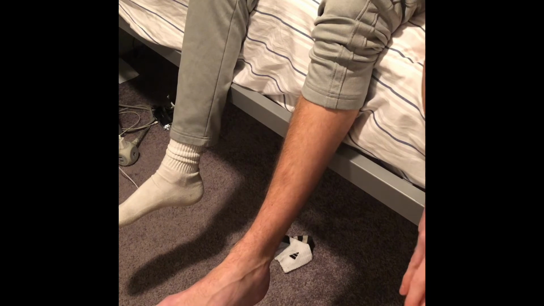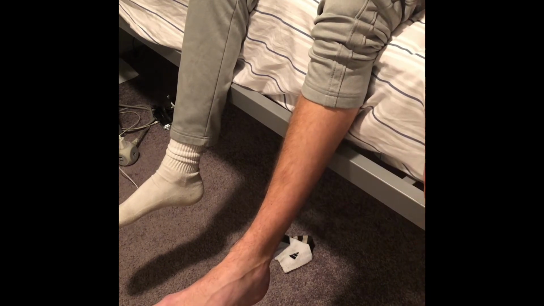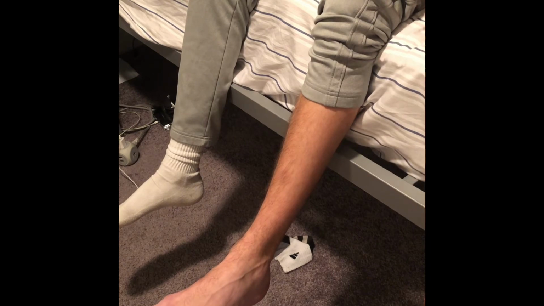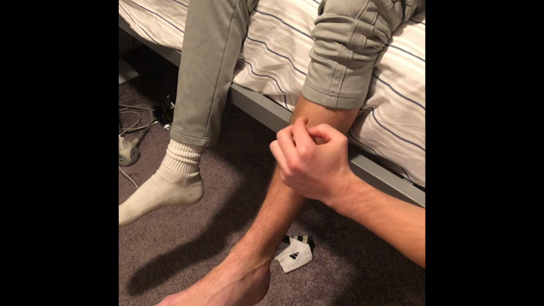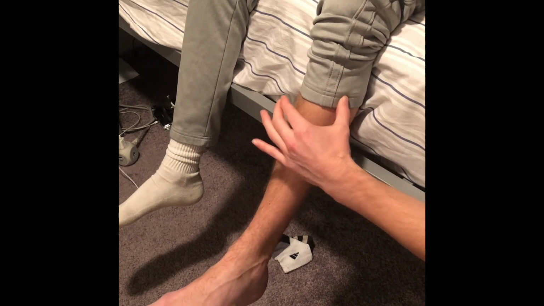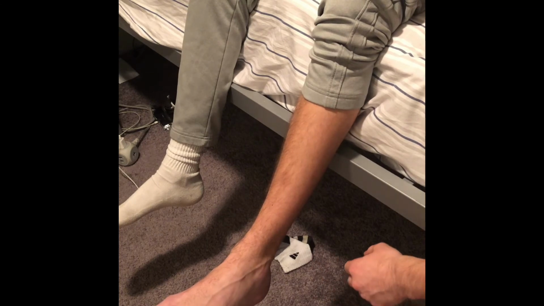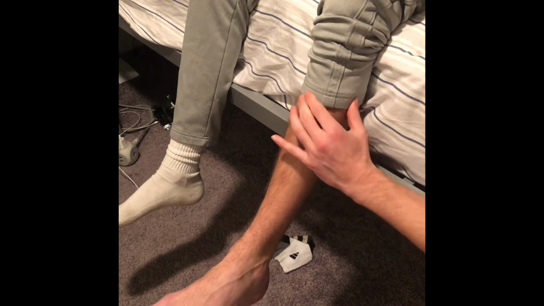The origination of the peroneus longus is on the lateral condyle of the tibia, and it's on the proximal head of the fibula as well, up here.